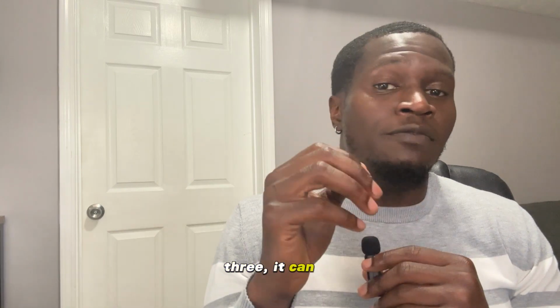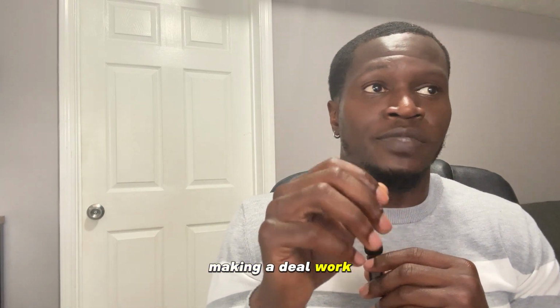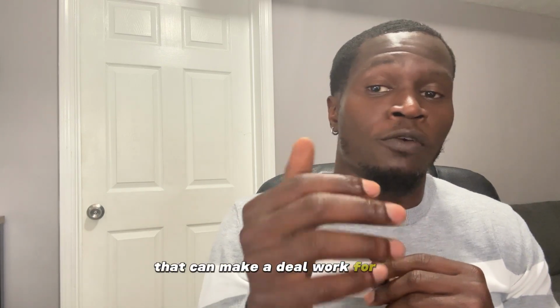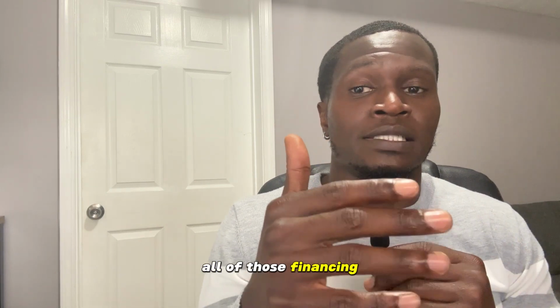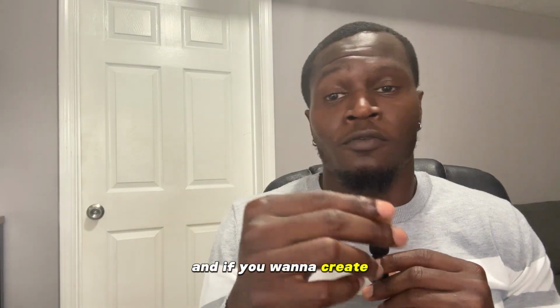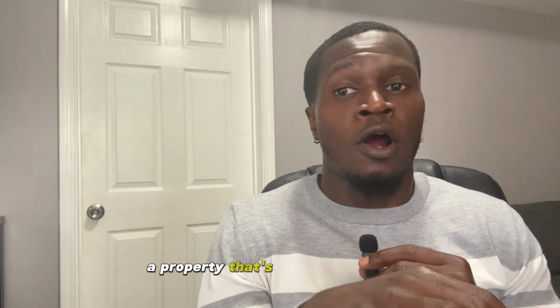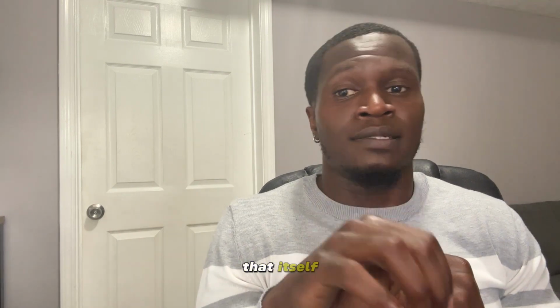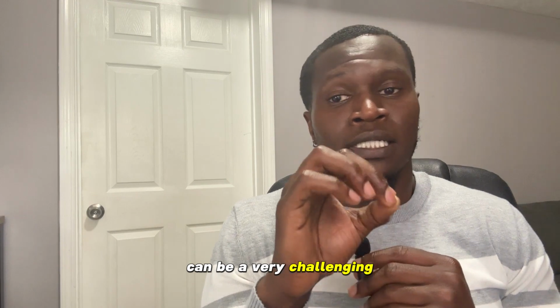Three, it can be very complex making a deal work. As I mentioned, there's a lot of different financing sources for affordable housing that can make a deal work for you, but having to pull all those financing sources together can be very difficult and cumbersome. So you have to be very sophisticated in how you structure deals. Lastly, there's just fewer deals available that are affordable already. And if you want to create affordable housing without taking a property that's already subsidized, that itself can be a very challenging and daunting task.